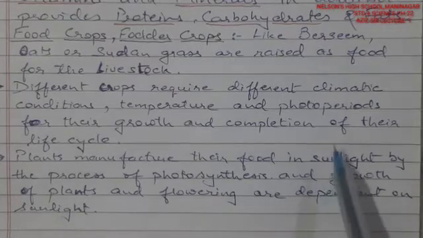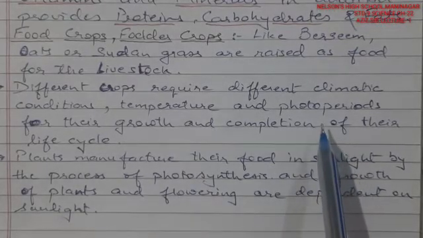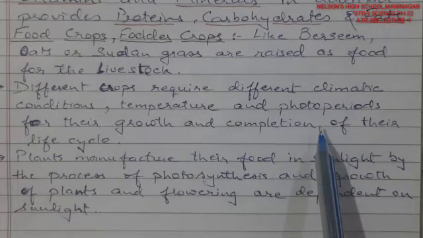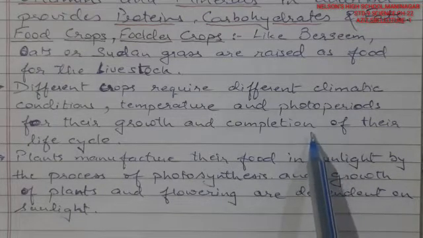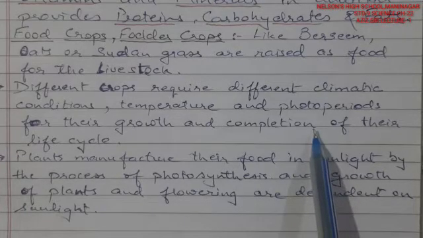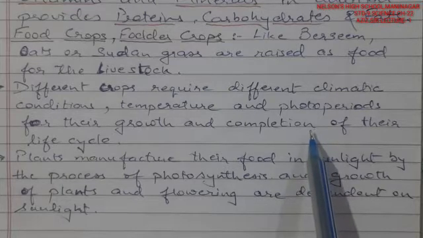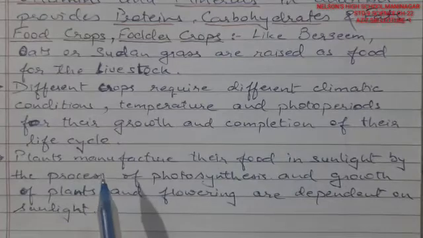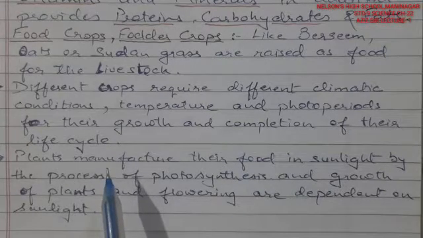This is called photoperiod. Some plants germinate in a longer photoperiod, some in a short photoperiod, and some can germinate in any short or long period of light, so they can grow in all 12 months.